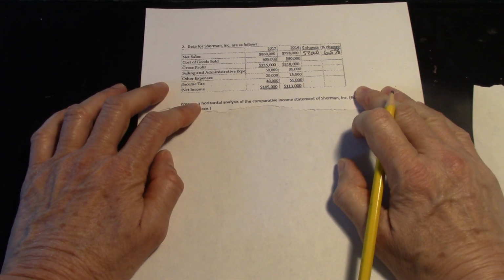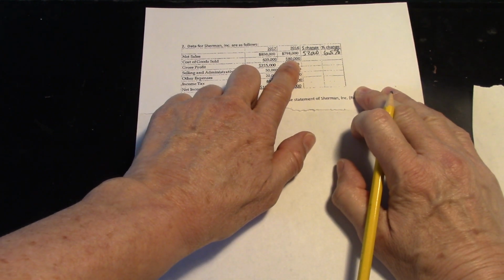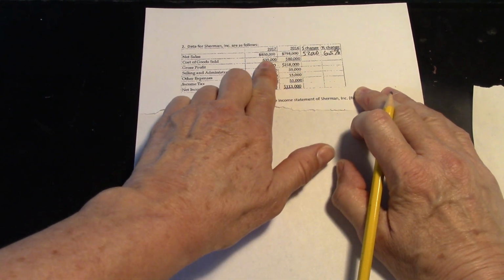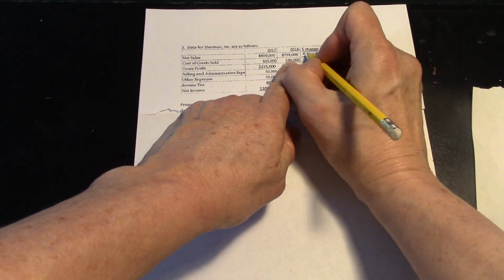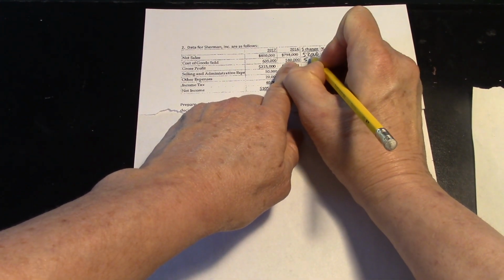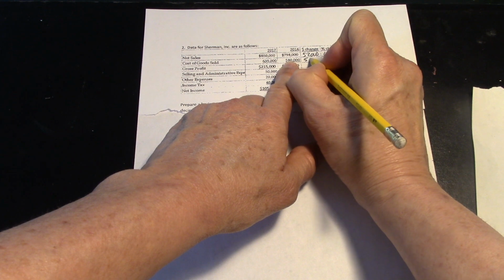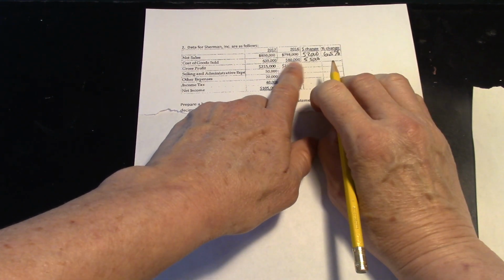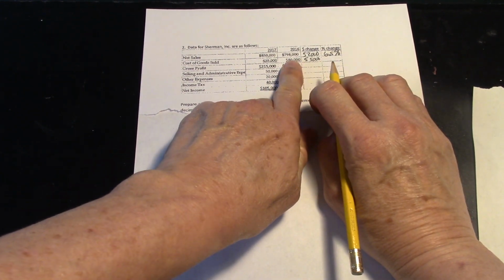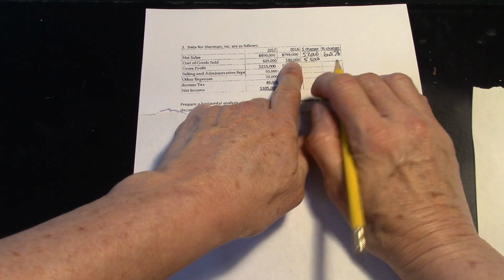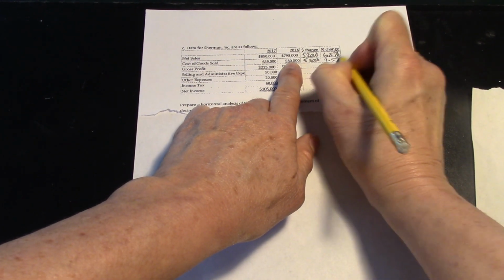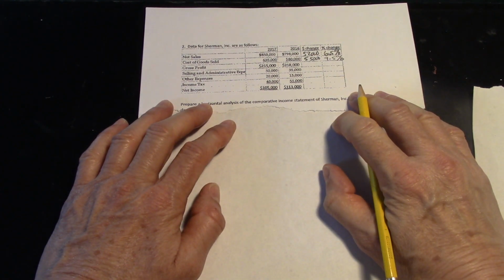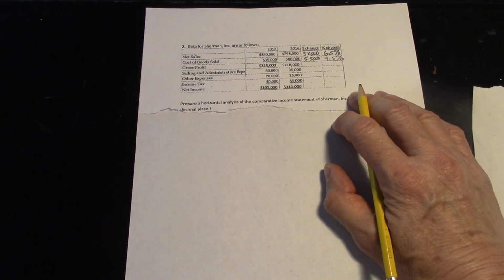All right. Cost of goods sold. So the difference between these two, 635,000 minus 580,000, is 55,000. Then you take the 55,000, divide it by the 580,000, and that's 9.5%. Keep just doing the same thing.